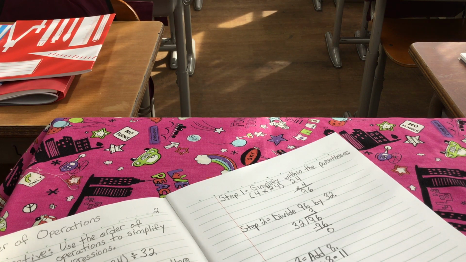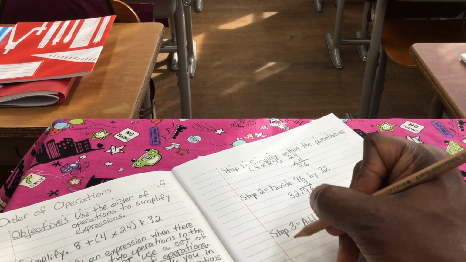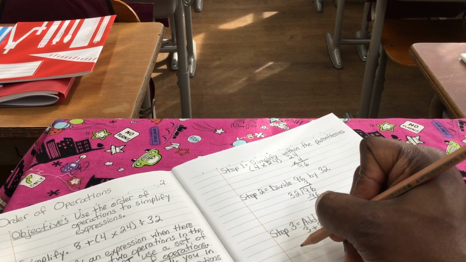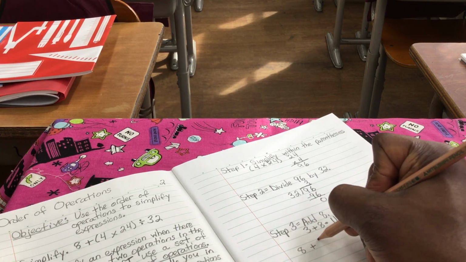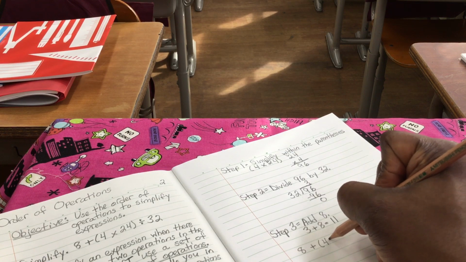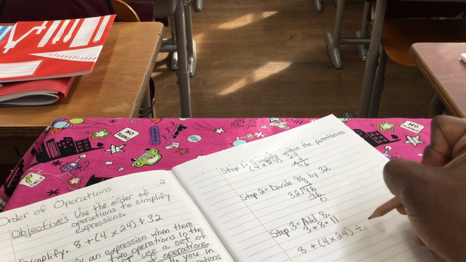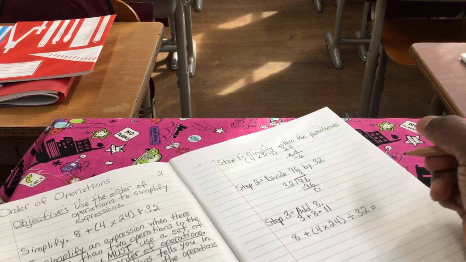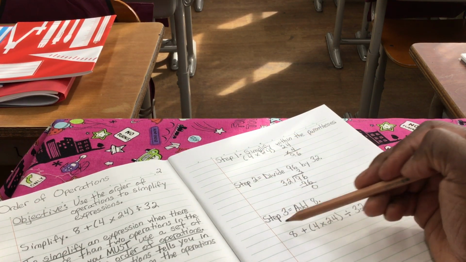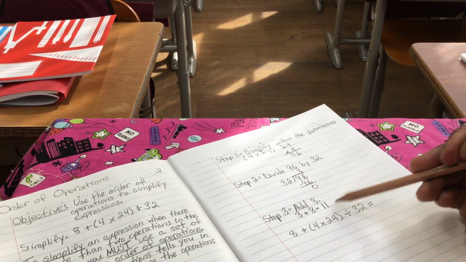If I do it this way, to give you an idea, look at it this way. I'm going to write it again. 8 plus 4 times 24 in parentheses divided by 32. Okay? When you're figuring out the problem, you don't have to do it all in steps like this, right?